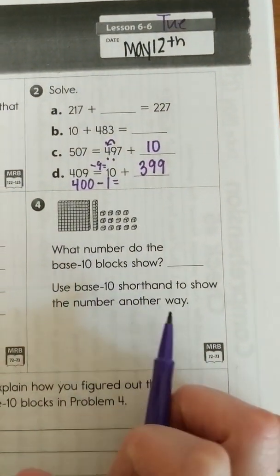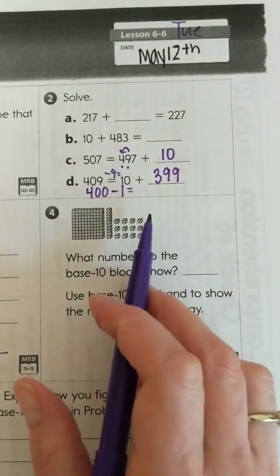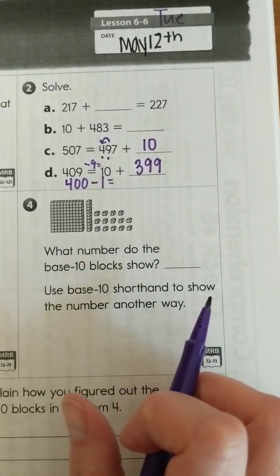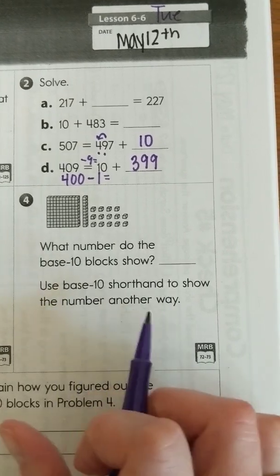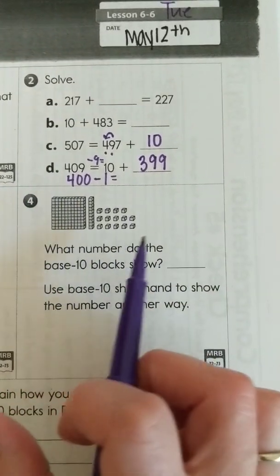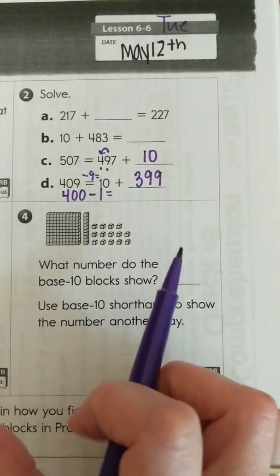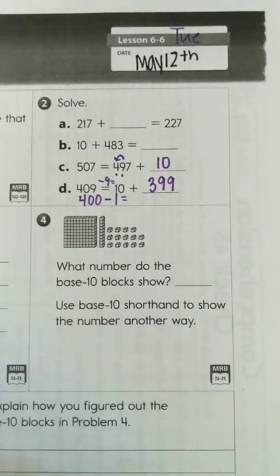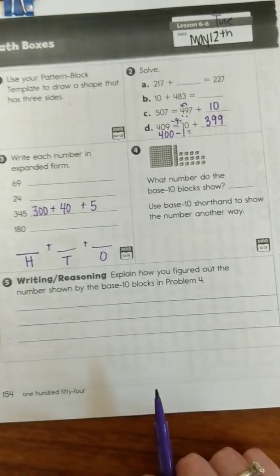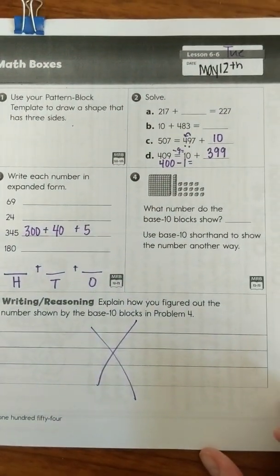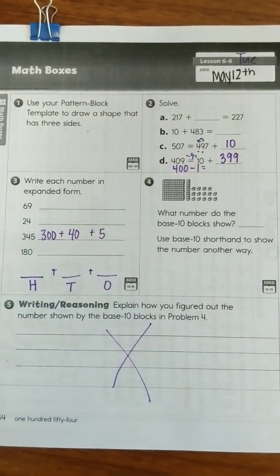What number do the base 10 blocks show? Okay, so count up this number, tell me what they have. Now, use base 10 shorthand to show the number another way. I want you to think about, are there any trades that you could make? And then what would those cubes look like once you make that trade? So give that one a try. Okay, and then you do not have to do that one there. If you want to, you can, but you do not have to do that.